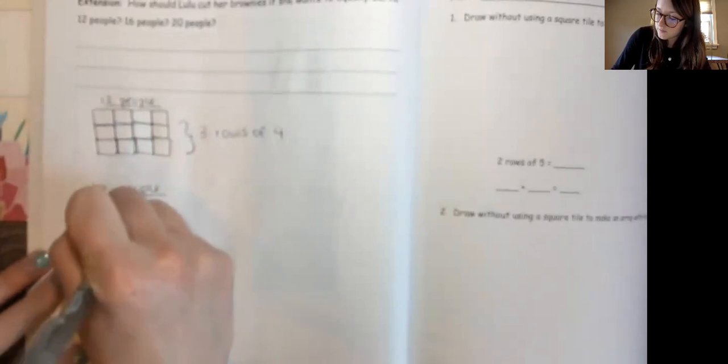If I keep going, 4 and 4 would make 8. So now I have 8, so then I'm going to keep going until I get to 16. Sorry, my screen is very blurry. So I have 8, 9, 10, 11, 12, 13, 14, 15, and 16.